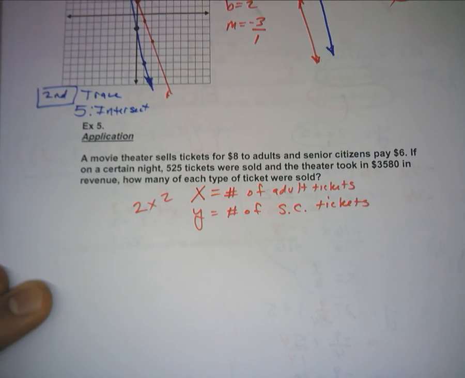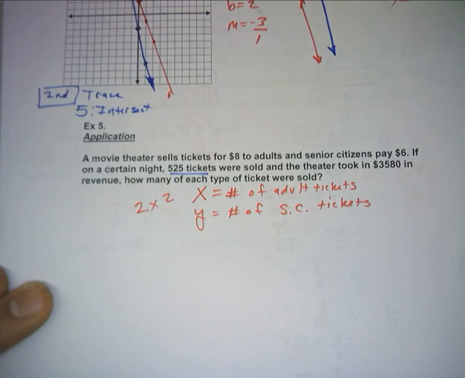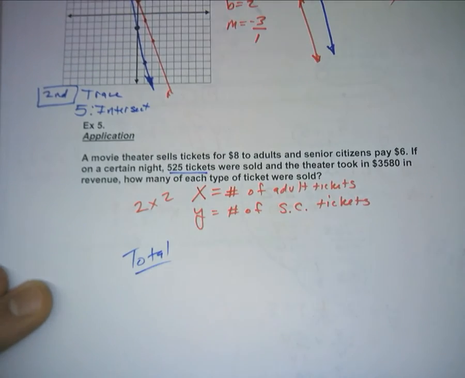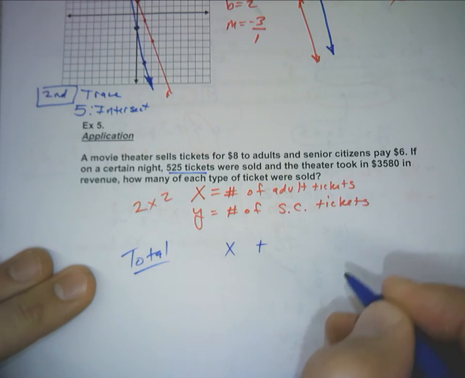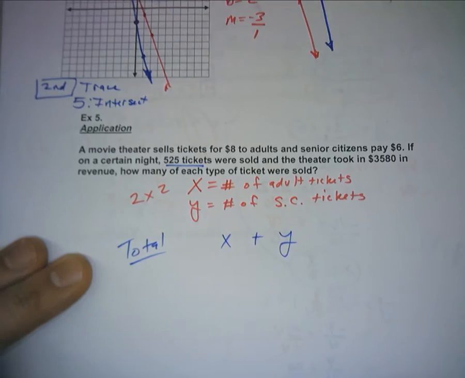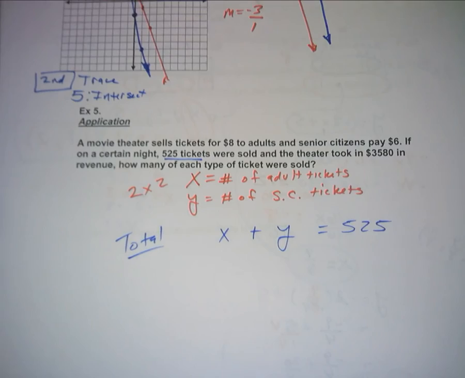What do you got? You do x plus y equals 525. Yeah, there's 525 total tickets sold, right? This is the total equation. Is that you, Trevor? Good job, bud. Yep. Take the number of adult tickets and add it to the number of senior citizen tickets, and that gives me a total of 525. Awesome.